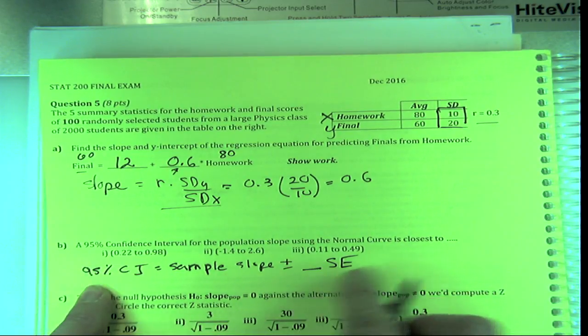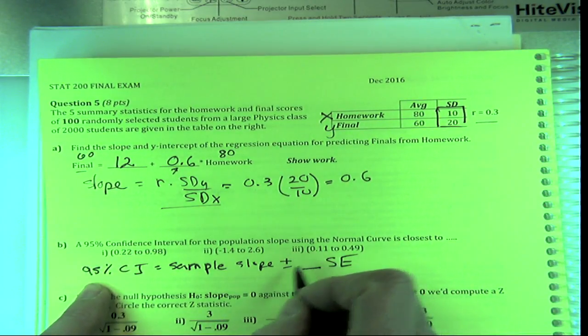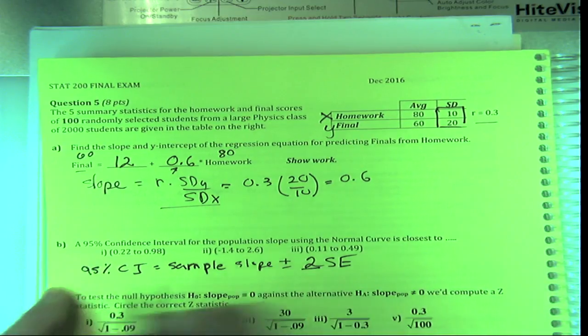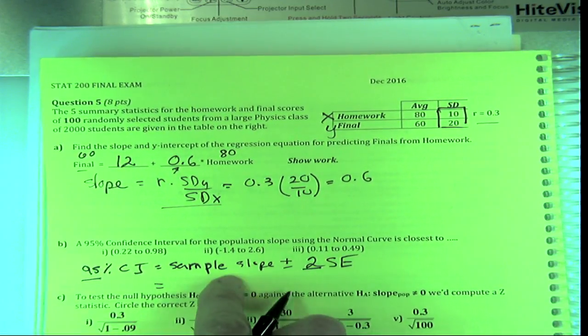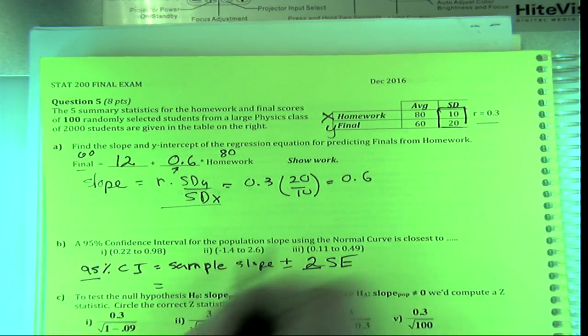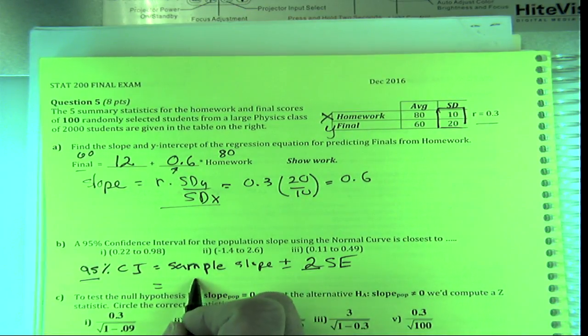So we can approximate it with 2 here. That goes with the 95. All right, so what do we want to put in for the sample slope? Well, that's 0.6.